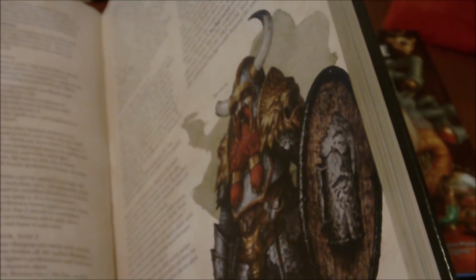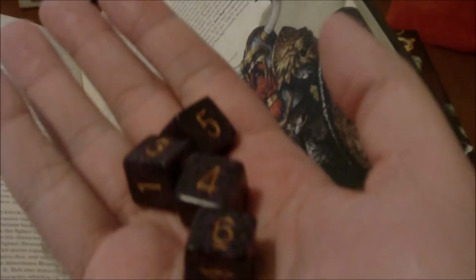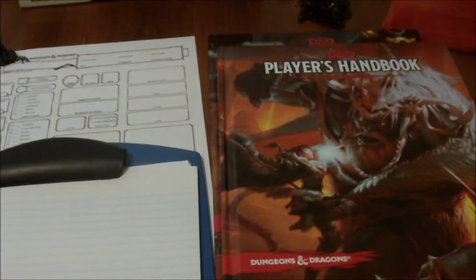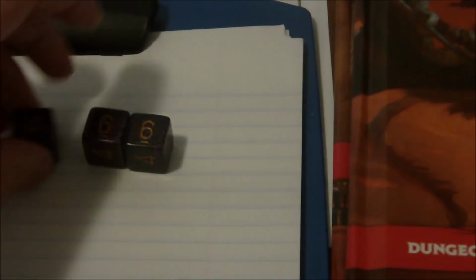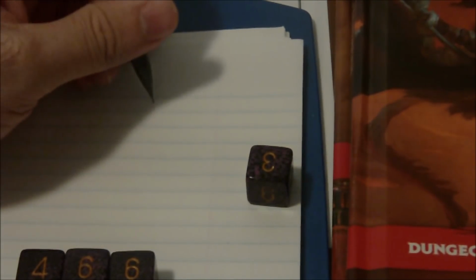So we've got our 4d6 here. Let's just start off by rolling those. We got our scrap paper. Let's kind of go down. We'll zoom in a bit. And start off with 4d6, the 3 highest. So we've got 6, 6, and 4, so 13. Or not 13, 16. So we have a 16.